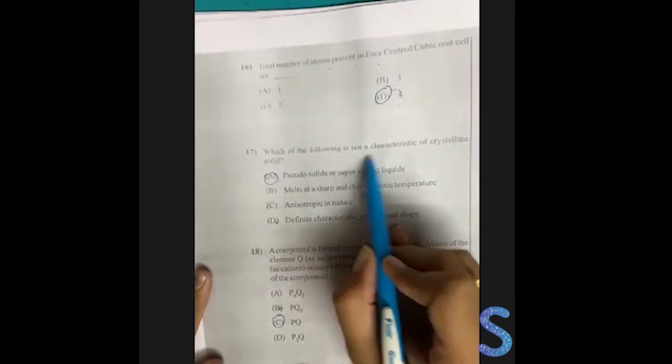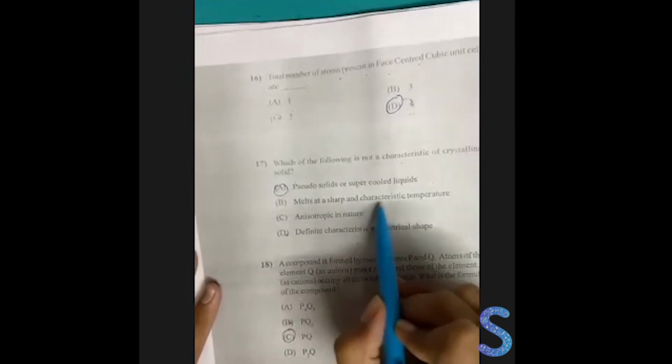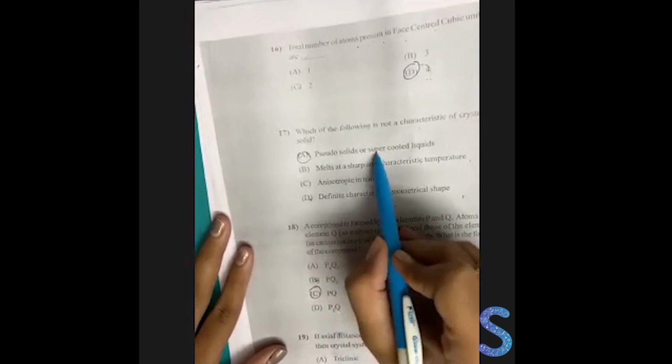Which of the following is not a characteristic of crystalline solid? Pseudosolids or supercooled solids, melts at a sharp and characteristic temperature, anisotropic in nature, or definite characteristic geometrical shape. So the answer is pseudosolids or supercooled solids.